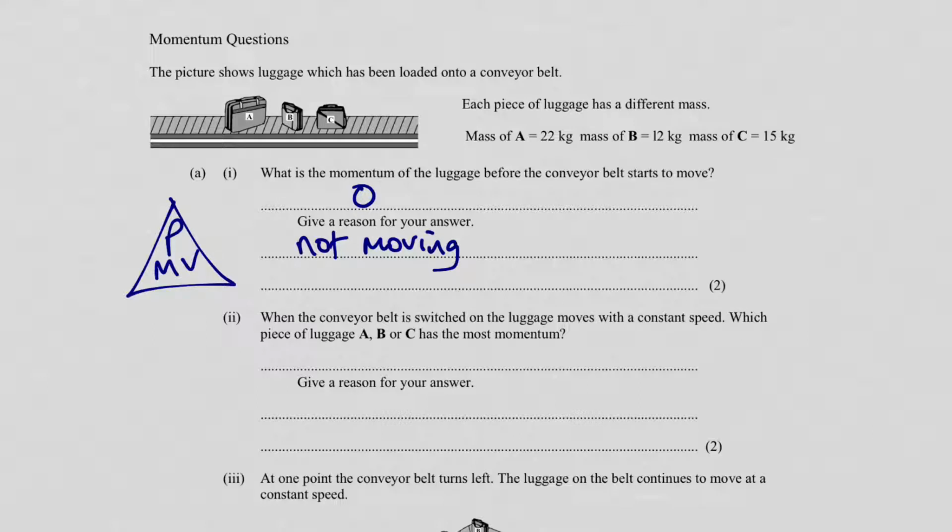Which piece of luggage A, B or C has the most momentum? Now, given that they're on the same conveyor belt, you can assume they're moving at the same constant speed. So therefore, if the velocity is constant, it's going to only depend on the mass of the object. So the answer there will be A, because it has the largest mass.